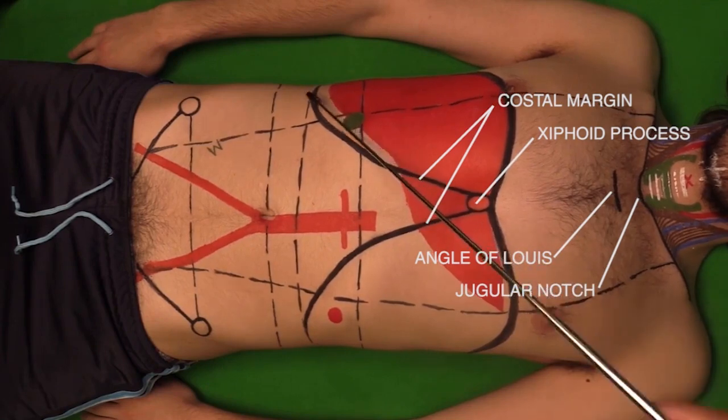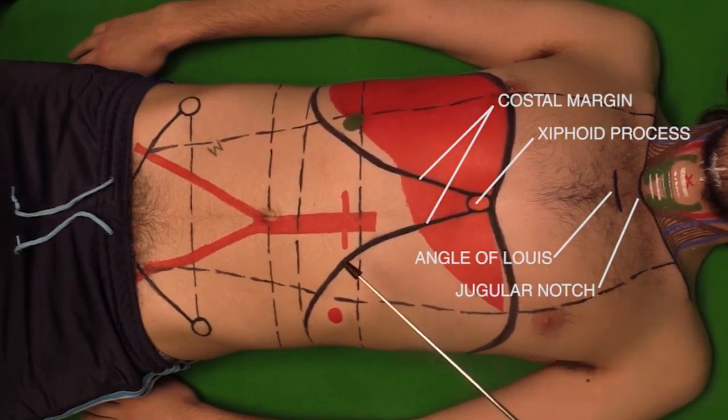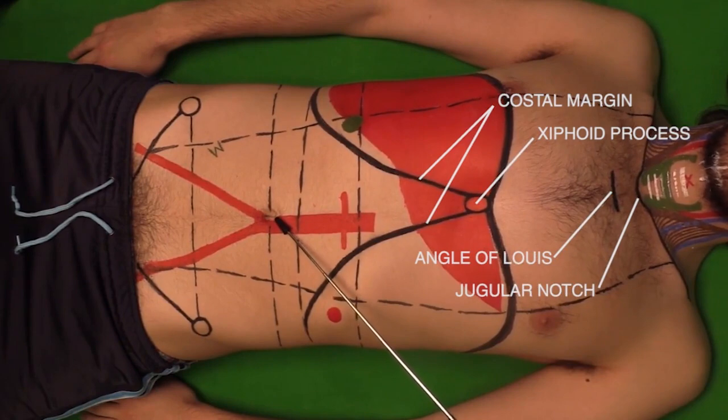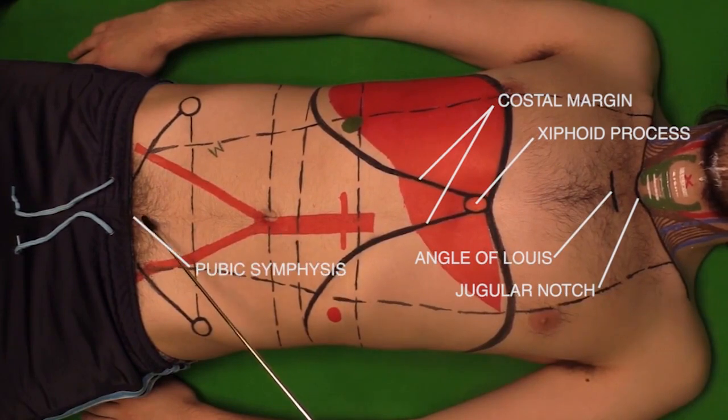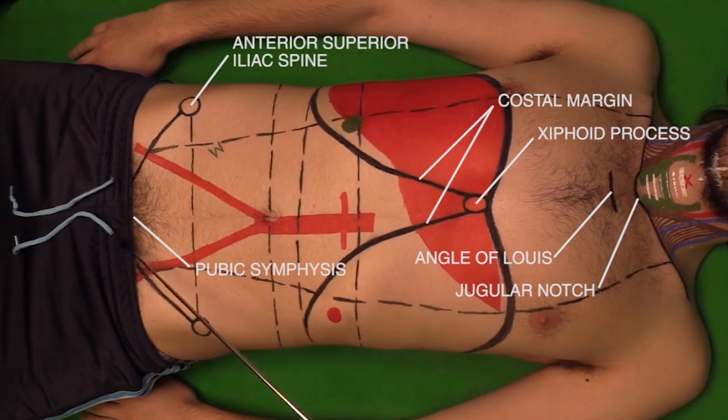Continuing in the midline, we can identify the pubic symphysis and pubic tubercles here. And we see running from the pubic tubercle to the anterior superior iliac spine, we can see the inguinal ligament. Inguinal ligament on the left, and inguinal ligament on the right.